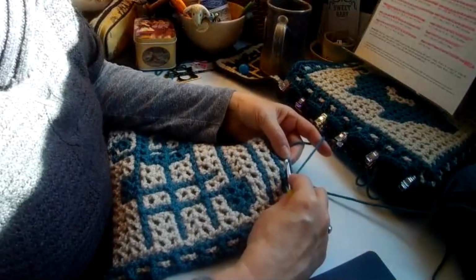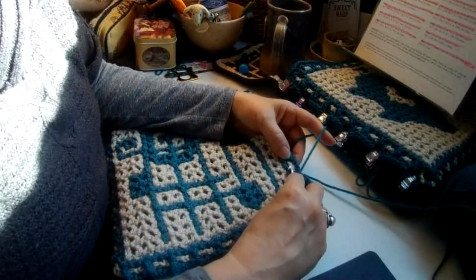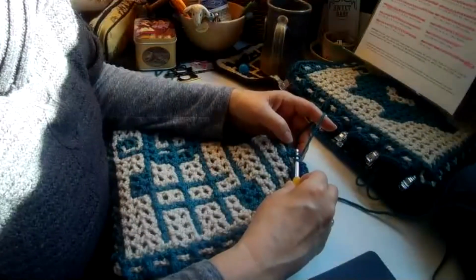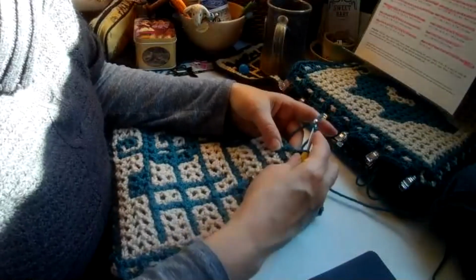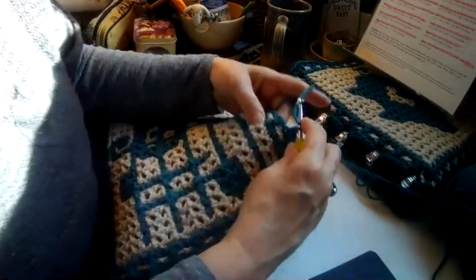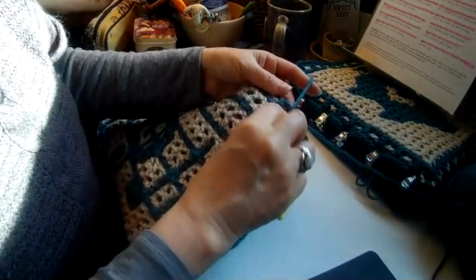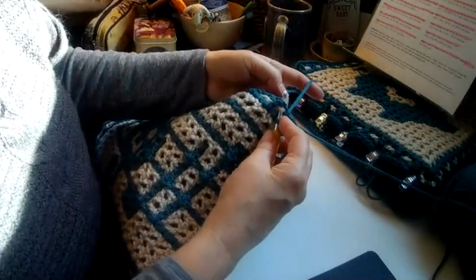Single crochet. Half double crochet around both layers. So you can see both layers.